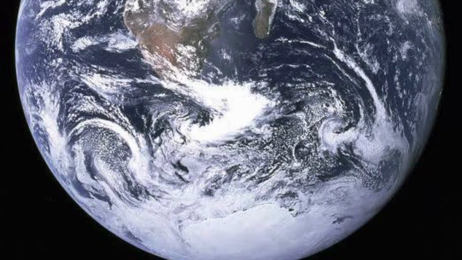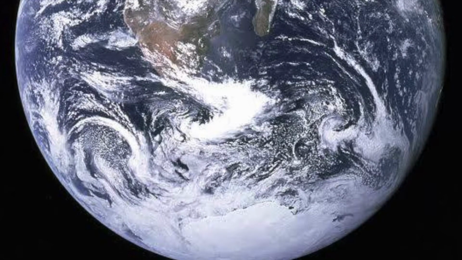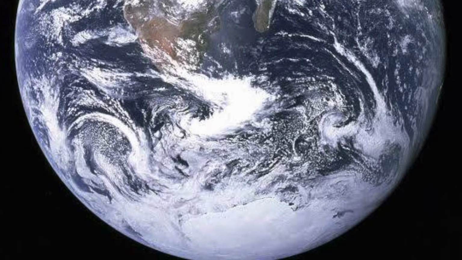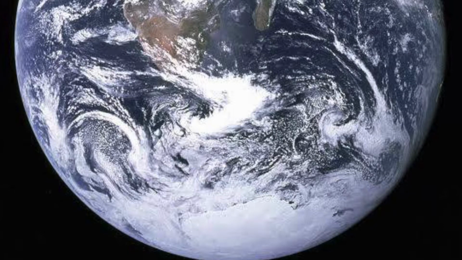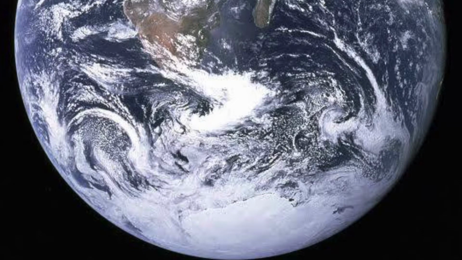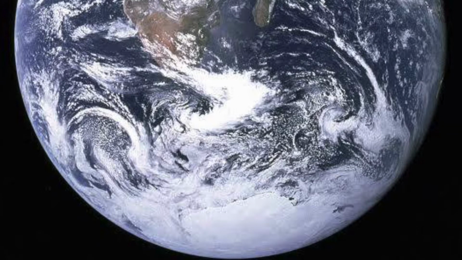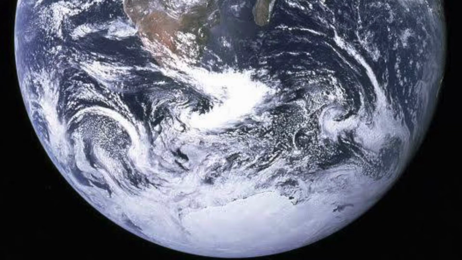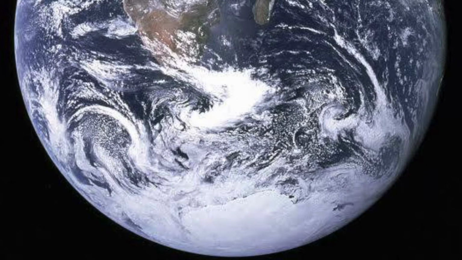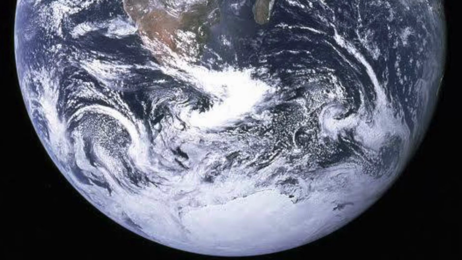The core is the center of the Earth. It makes up about 30% of the Earth's mass. The outer core is mainly made of molten iron and nickel, and it is about 2,200 kilometers thick.